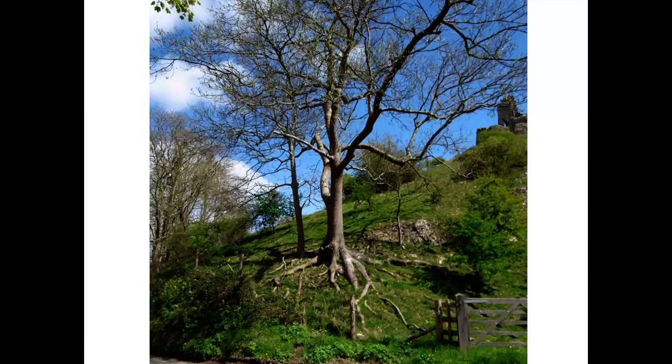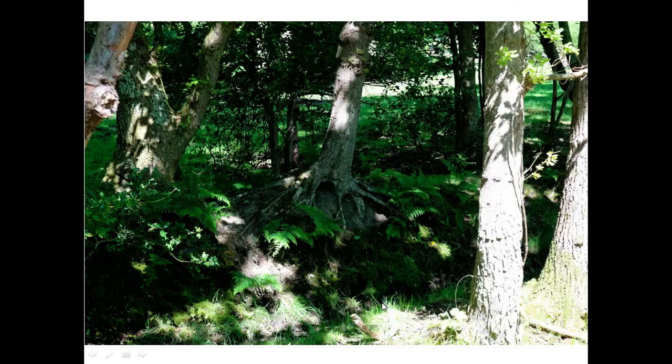Try and remember that whatever you're looking at up here is exactly the same as whatever you're going to be looking at underneath. There's an enormous amount going on underground, as much as there is the canopy, the roots and the canopy mirror each other. It has to spread its roots far and wide for stability purposes. It has to root them deep into the ground for anchoring purposes.